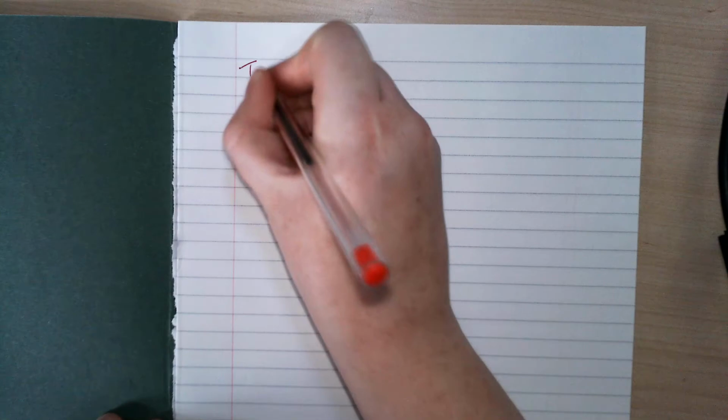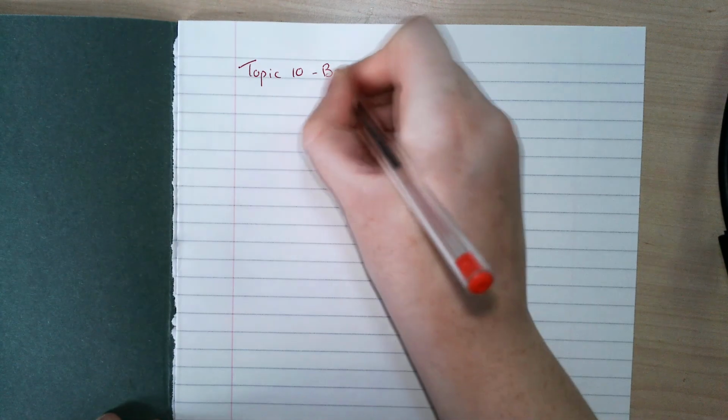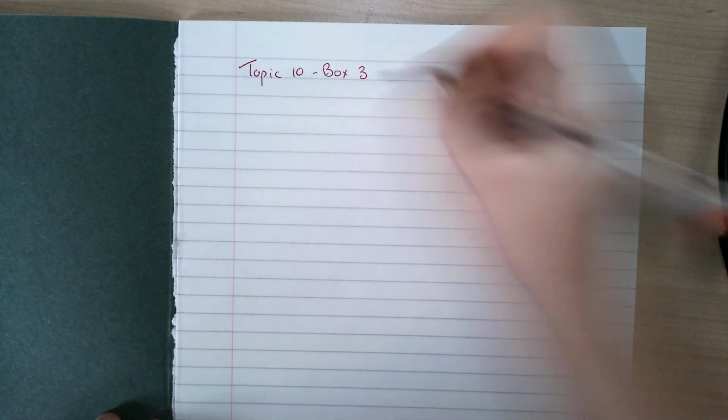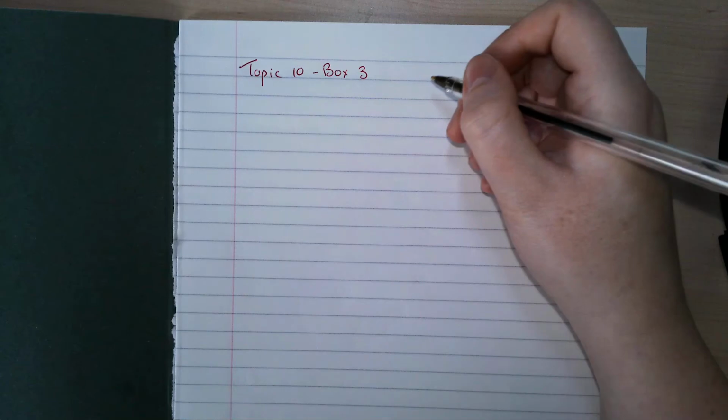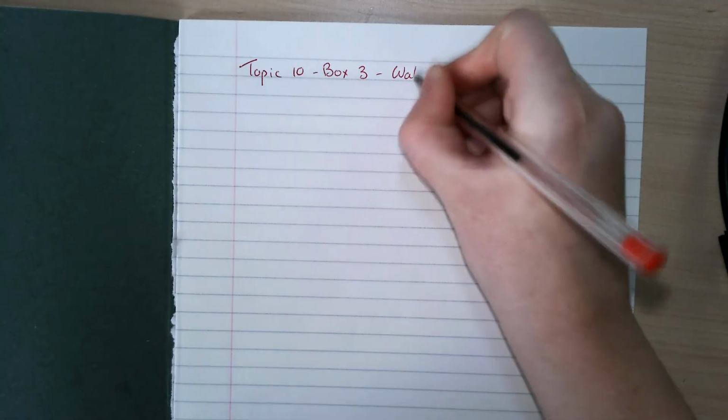Okay, so this topic is going to focus on the formation of waterfalls. If you wanted to follow along, this would be found in topic 10 of your SPs, box 3. Now in box 3 there's waterfalls and interlocking spurs because it's the upper course of the river. We're just going to be focusing on waterfalls.